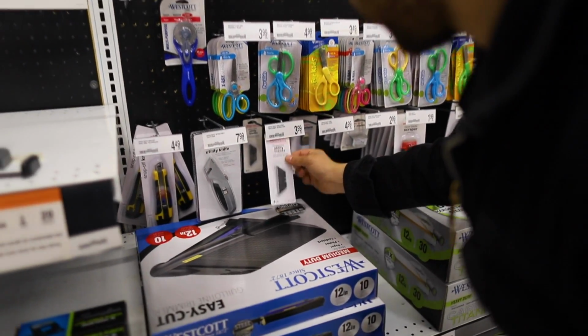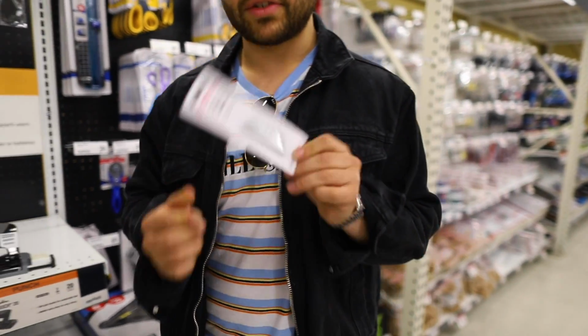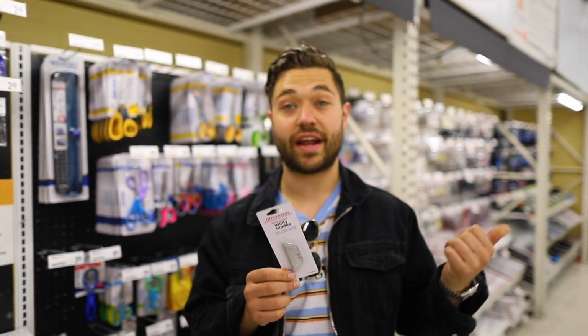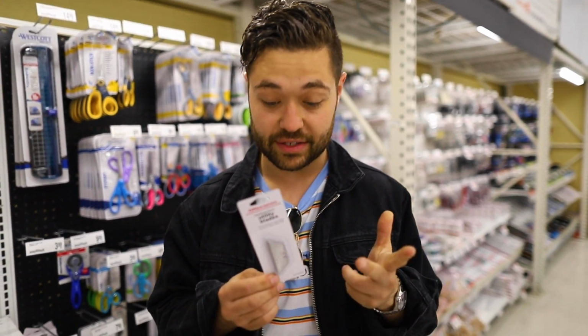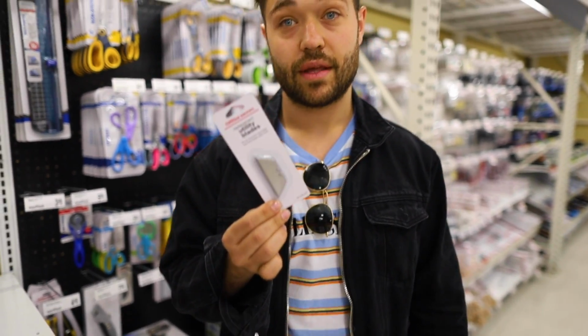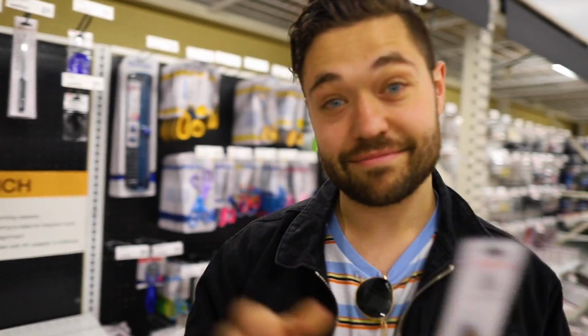I think this will work. So what is it? These are utility blades, so they ran out of X-Acto knives, so instead we're just getting razor blades, and we'll see if this works. To make the gimmick box. Yep, to make the gimmick box.